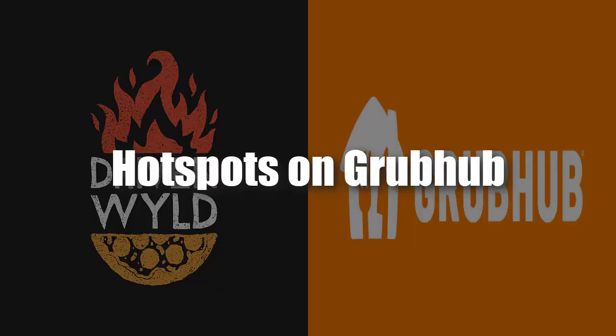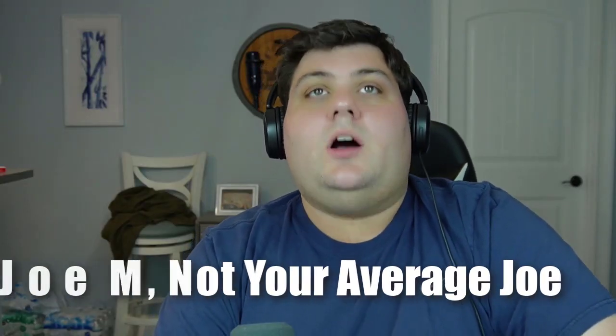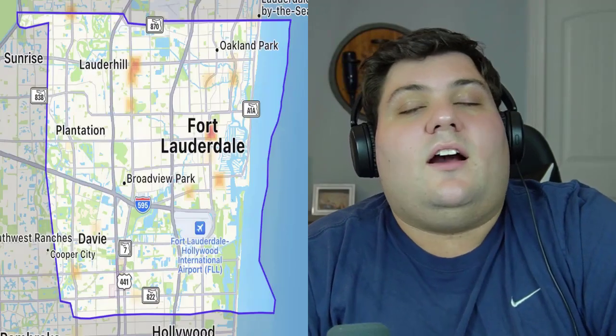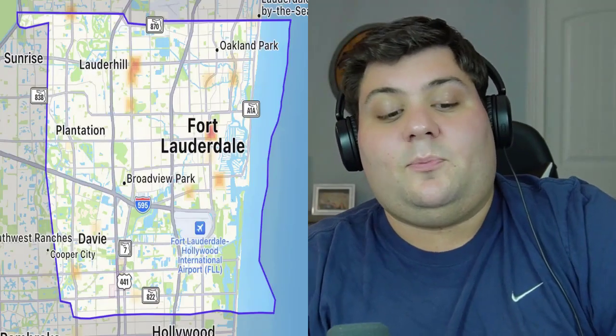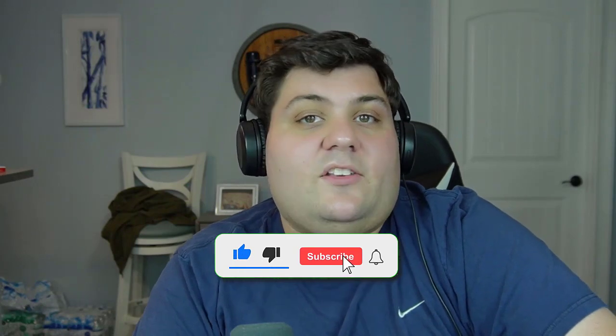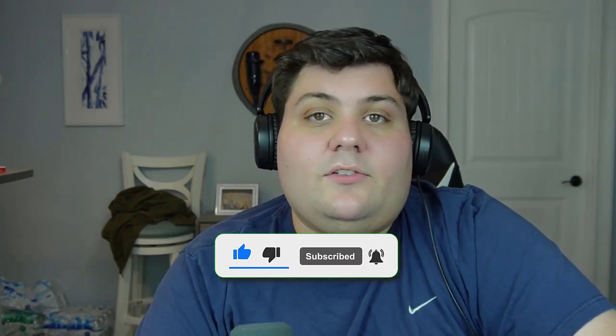Today we are talking about hotspots on Grubhub. When you're on Grubhub, you now see a screen where you see your entire zone right in front of you, and within that zone you see these itty bitty red dots, and those are referred to as hotspots. What they're supposed to indicate to you is where the orders that are on the platform are right now. So with that said, I want to go over everything you must know about hotspots on Grubhub, what Grubhub tells you versus how it actually is, and everything in between.